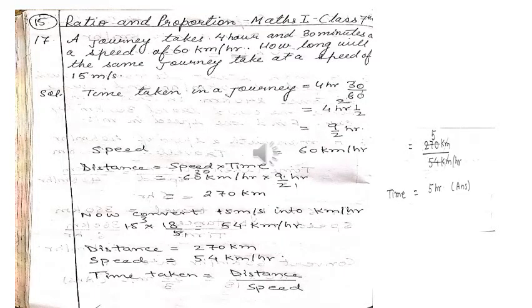Let's discuss the last question. Question number 17. A journey takes 4 hours and 30 minutes at a speed of 60 kilometer per hour. How long will the same journey take at a speed of 15 meter per second? Here, the time taken in the journey is 4 hours 30 minutes. So convert it into hours. So that is half, and then make it in improper form. That is 9 upon 2, and the speed is given as 60 kilometer per hour.